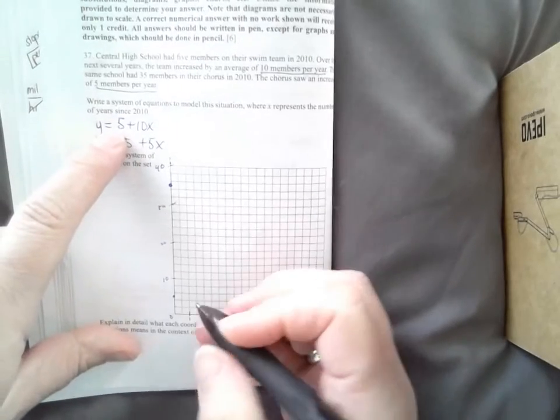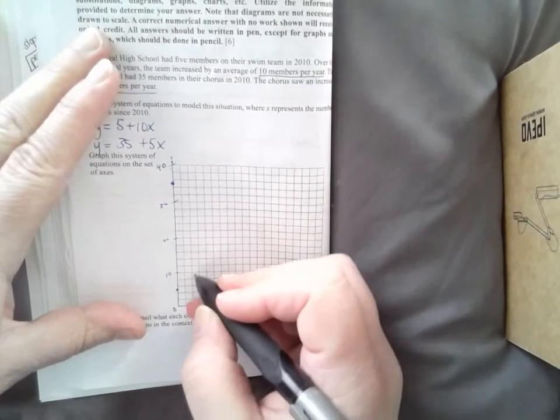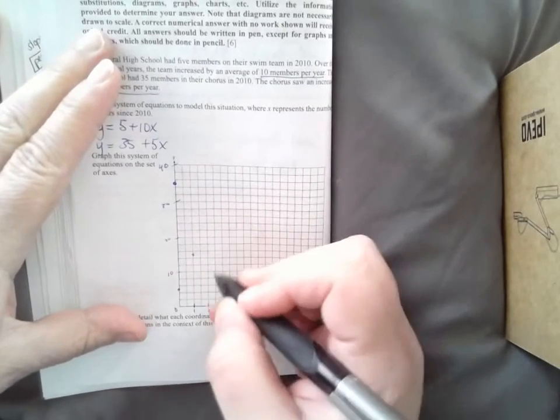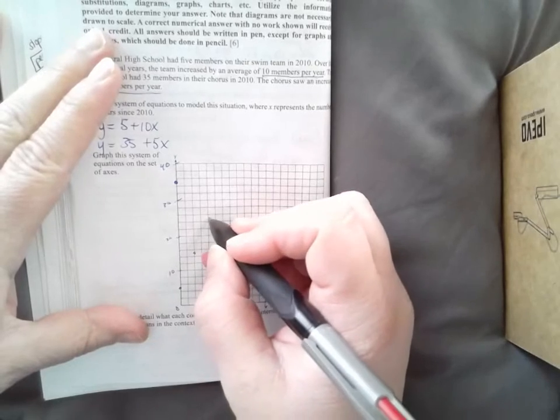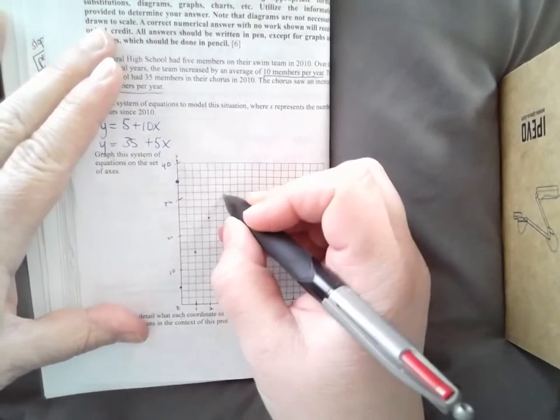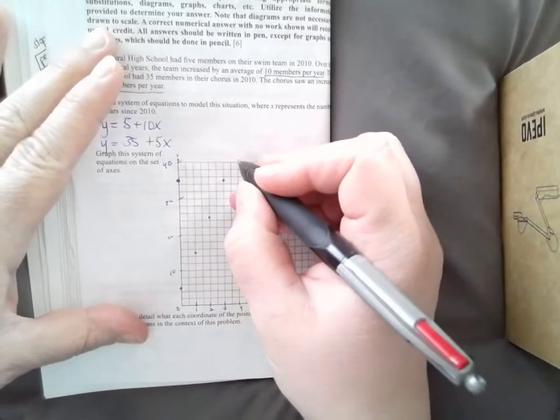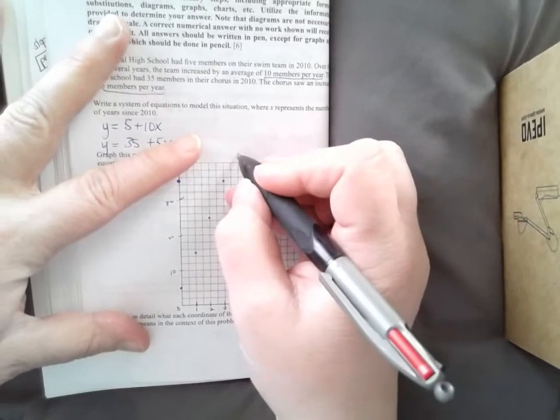Alright, if I use my first one and I go up 10 every time, if I start at 5, then the next one's going to be at 15. And 2 is going to be at 25. And 3 is going to be at 35. And 4 is going to be at 45. Okay, so it's going to look like this.